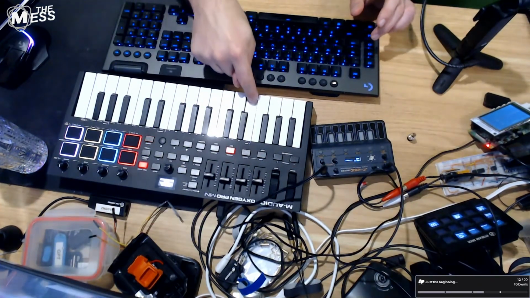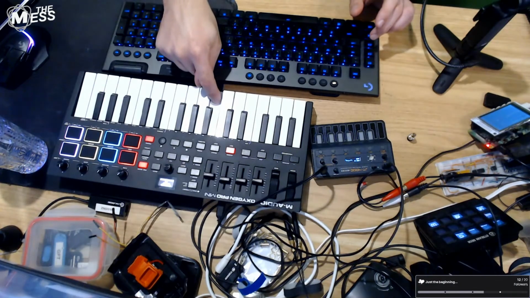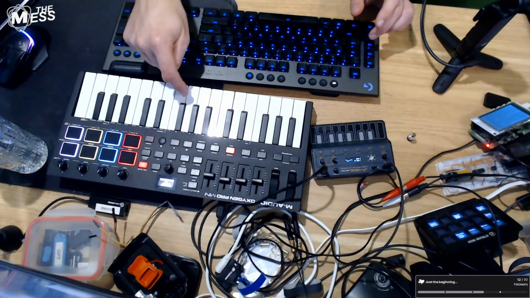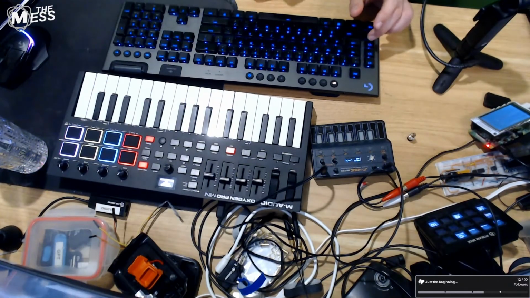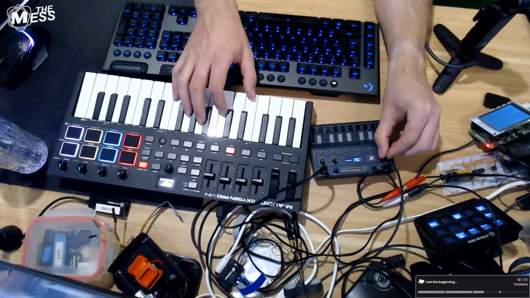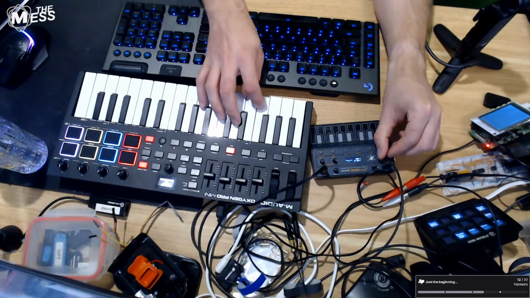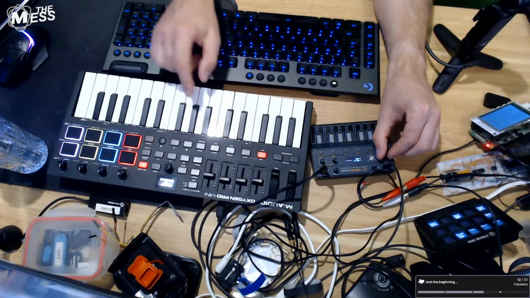Chord mode. I don't know what chords it's trying to play there. We've got arpeggiator.